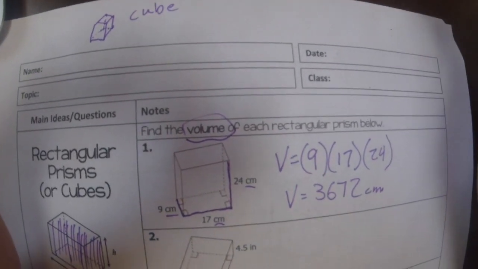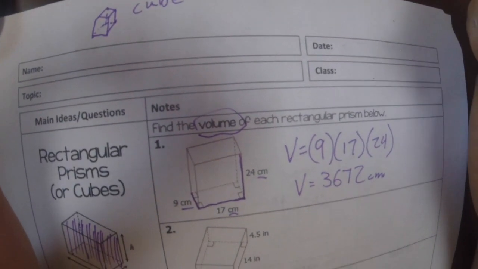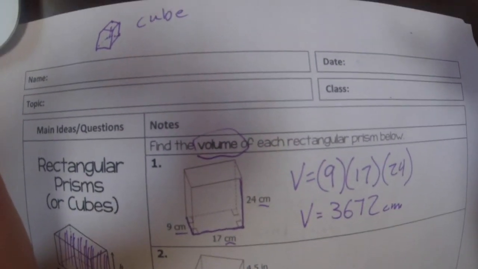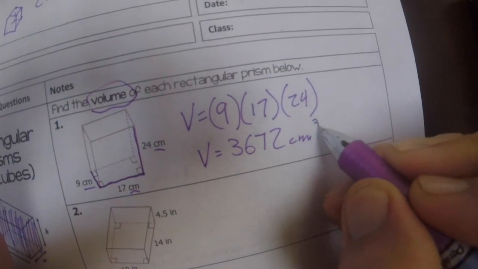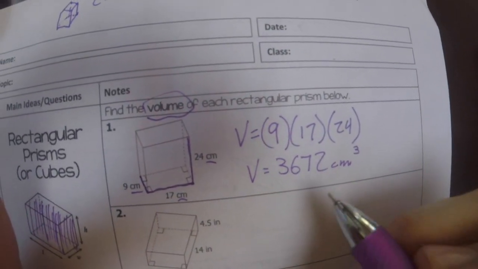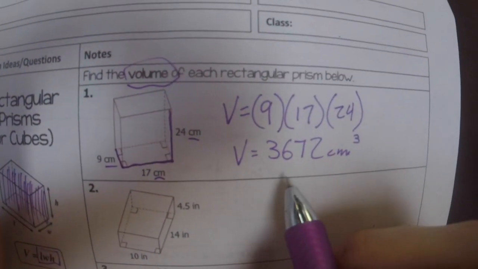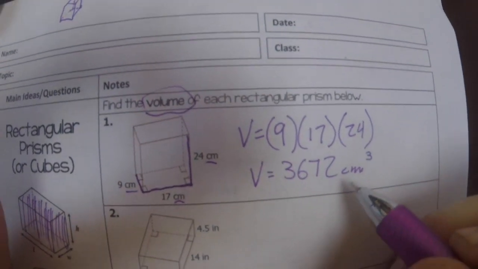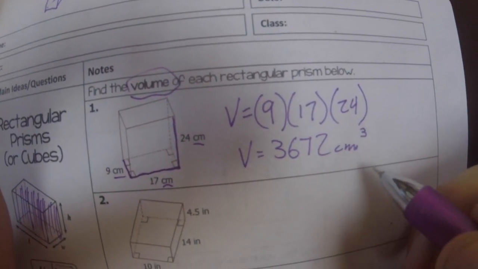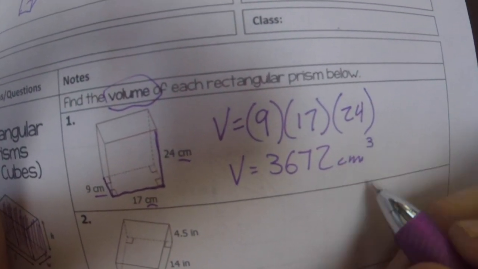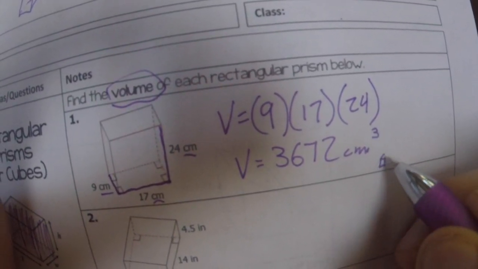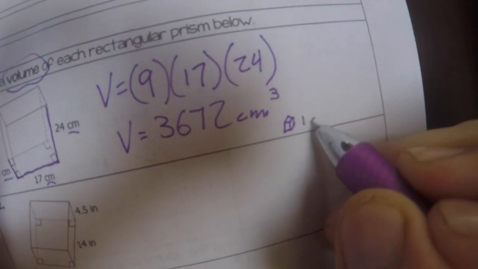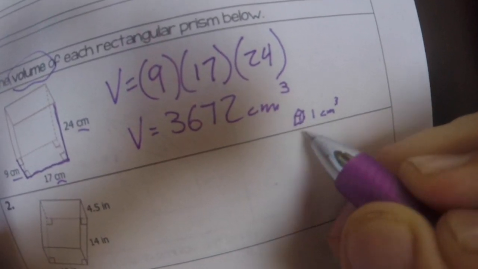But the thing here is, whenever we're dealing in 3 dimensions, meaning there's a length, there's a width, there's a height, we always put a little exponent of 3 here. So the volume of this particular rectangular prism is 3,672 centimeters cubed. Why is that? Well, since the units are in centimeters, if I took a cube, which we talked about before, and this cube, let's say, was 1 centimeter cubed, meaning all of the dimensions around are 1.